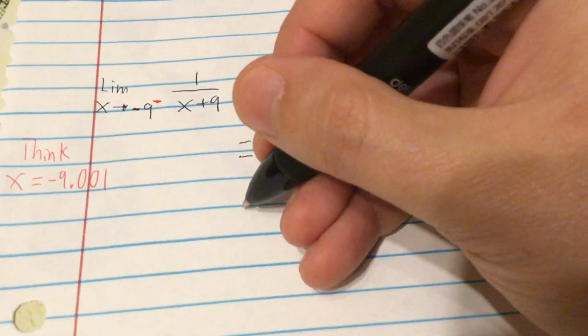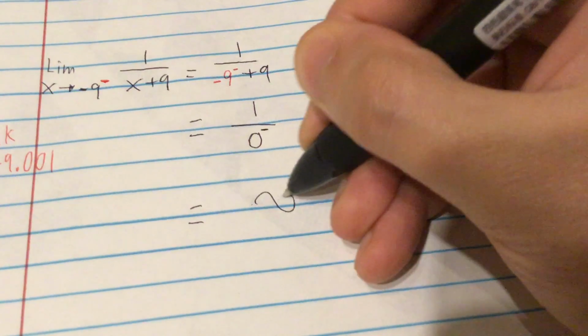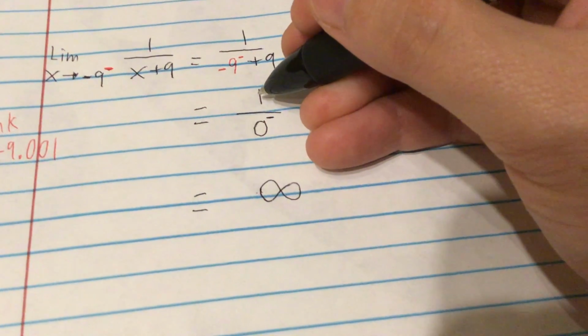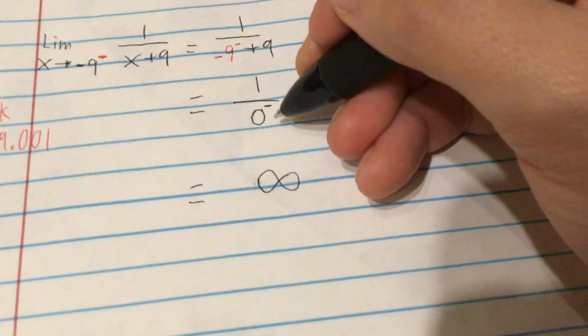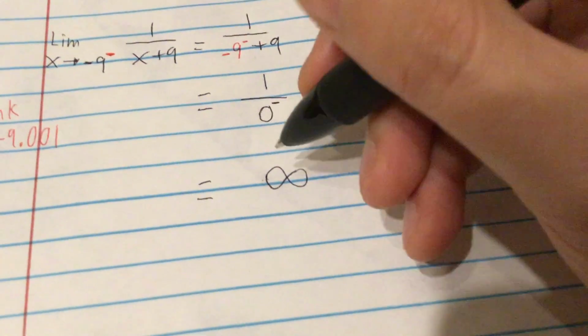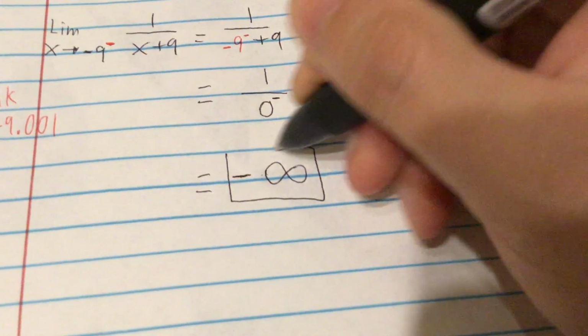If I've got 1 over 0, that is some sort of infinity. But now I've got a positive 1 on top, and negative 0.0001 on the bottom. So that is a positive divided by negative. Therefore, the left-hand limit is negative infinity.